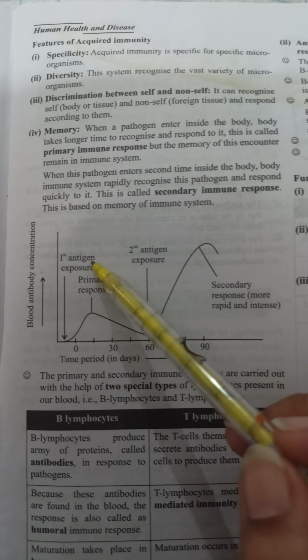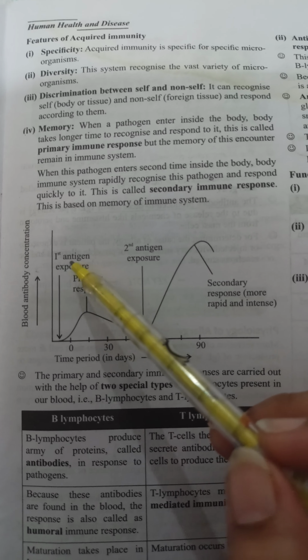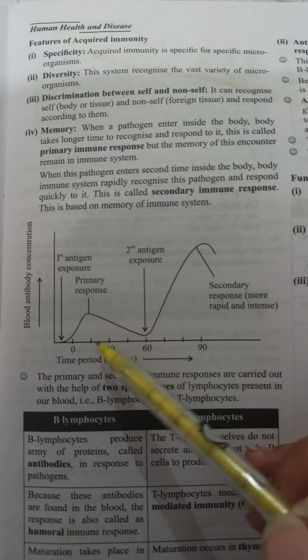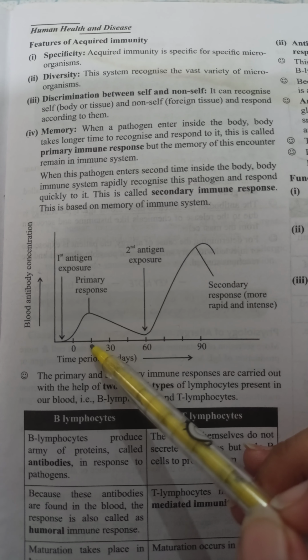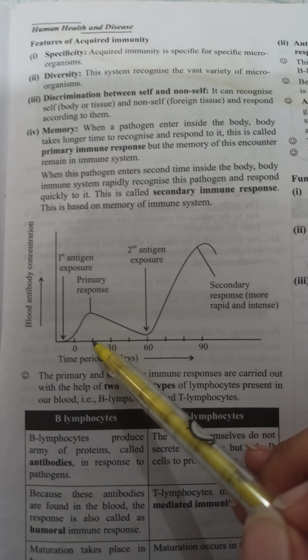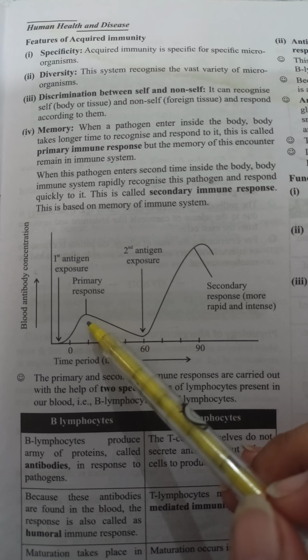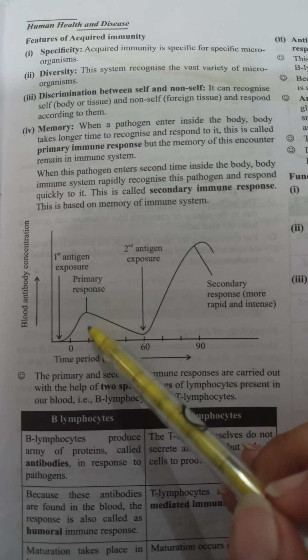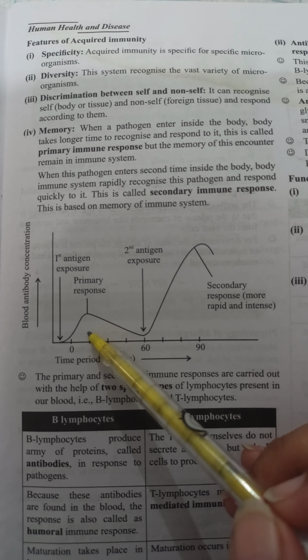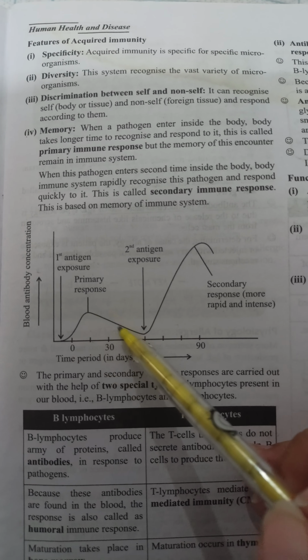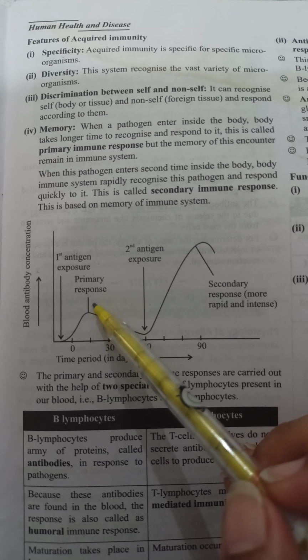Any foreign particle that has entered the body is called an antigen. So the body will give the primary response within, let's suppose, 20 days. That is the peak, and the primary response is there.